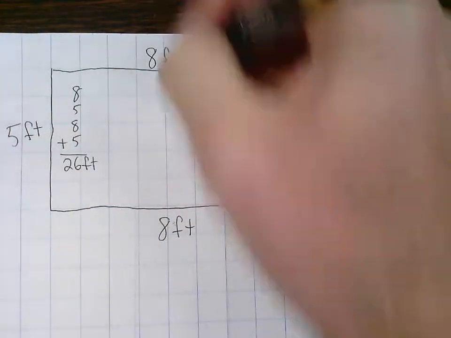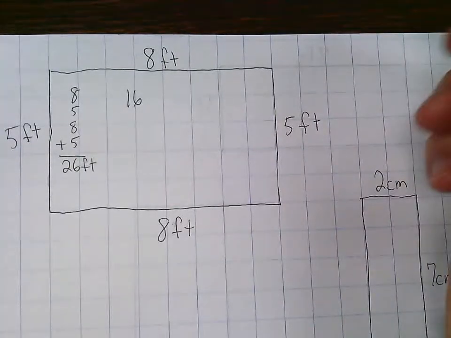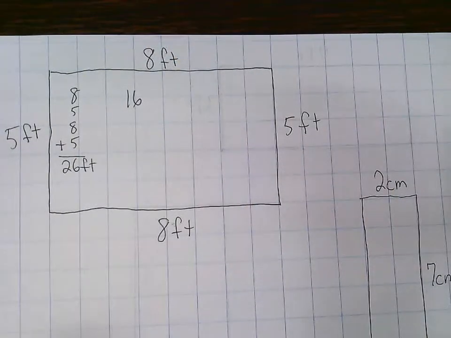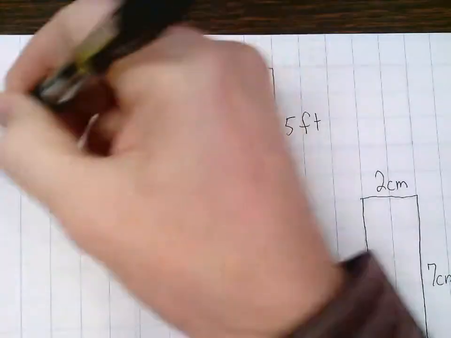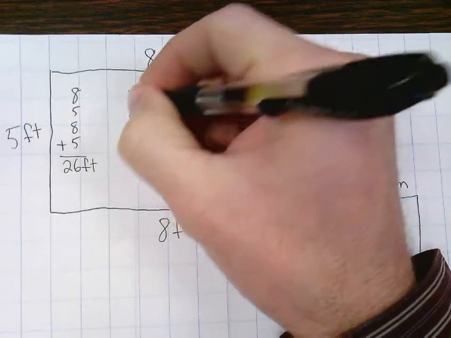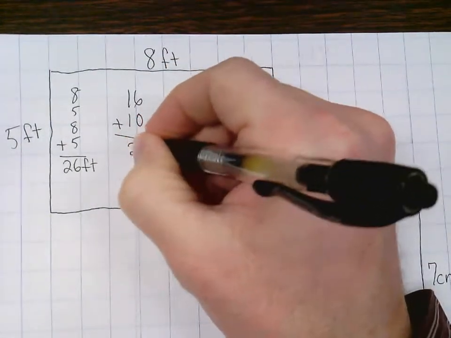So 8 plus 8, you can say 16 if you can do that in your head. If not, write down 8 plus 8. Use your fingers, use your touch math, whatever you need to do. But I'm adding up this side plus this side, and then I'm going to add 5 plus 5 is 10, and then I can add 16 plus 10 is 26.